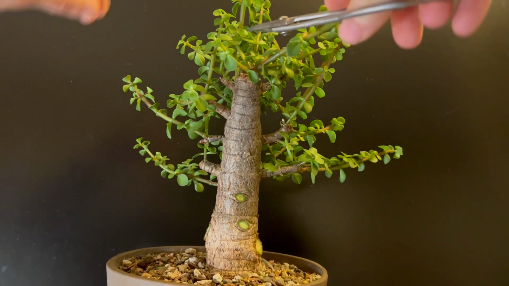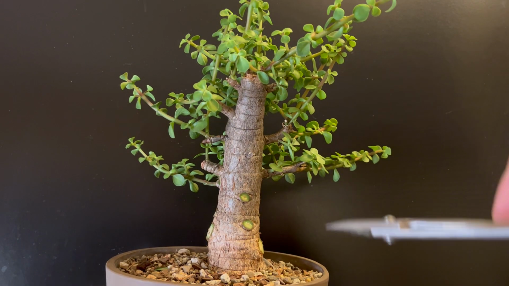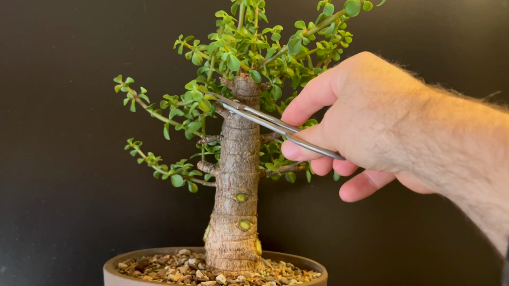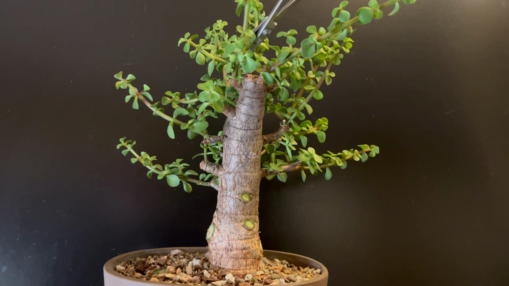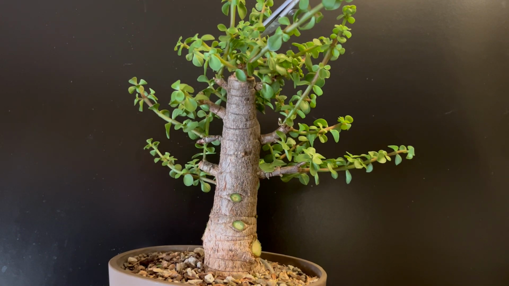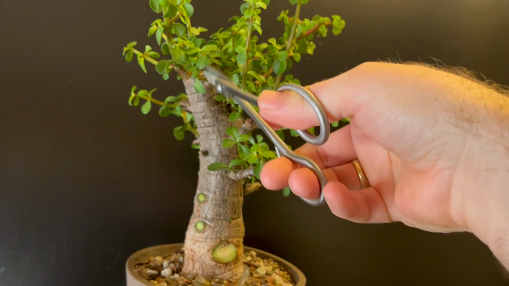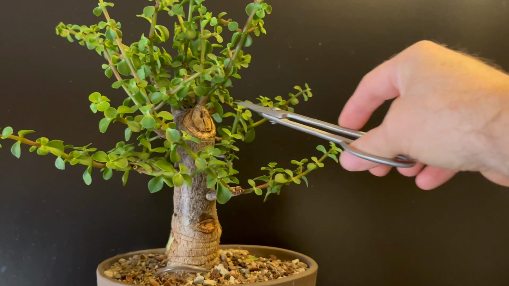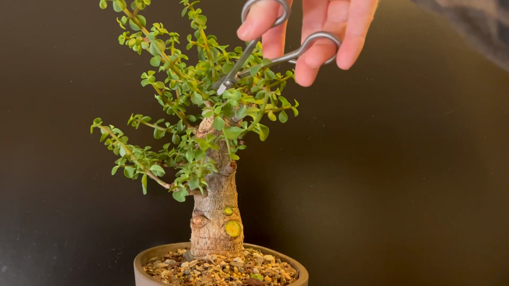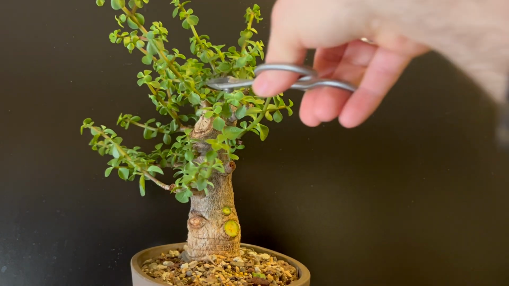And I need to get some stuff growing out the front here, which I think will naturally happen as we prune this back. So I'm going to go around and get rid of stuff that is growing straight up and towards the center of the trunk. I really don't want too much growth on the top of the tree because, like I said, it's not pointy on the top. But I've got a cluster of branches here, so I'm going to thin this out.